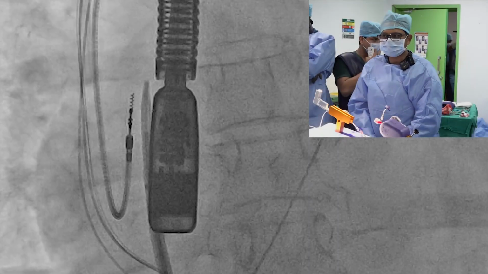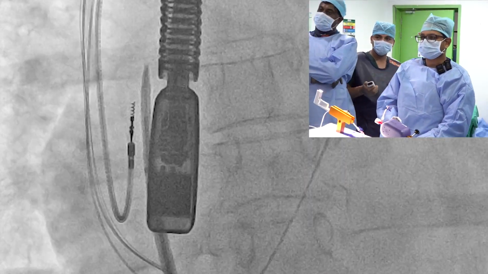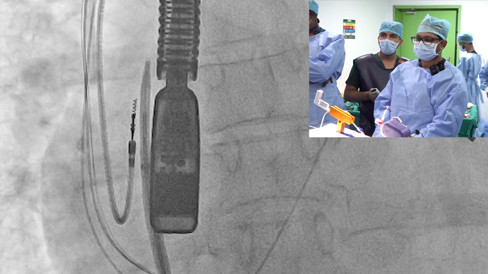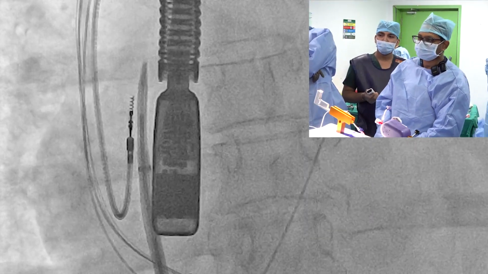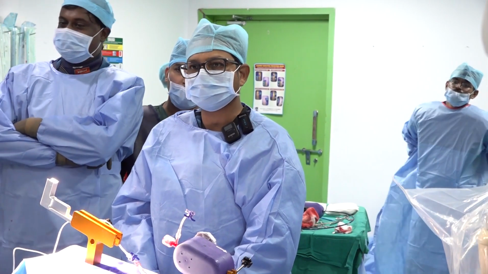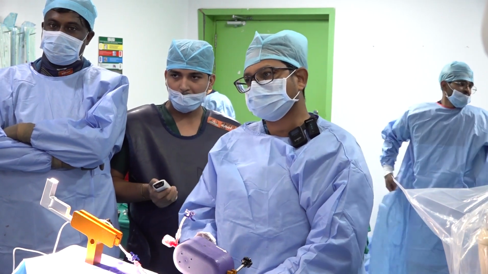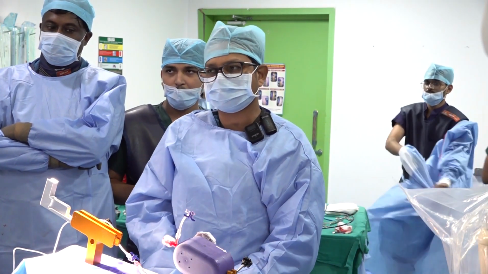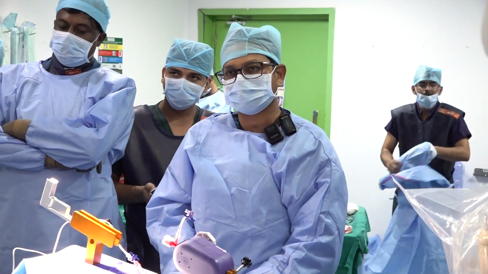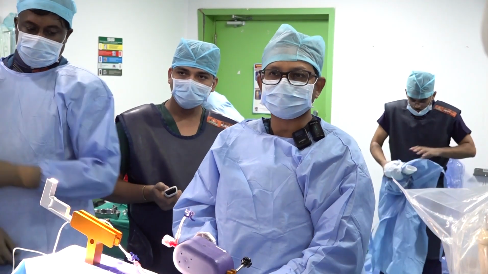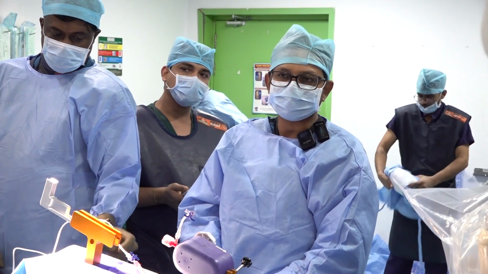So we started with the puncture. We took the SL1 sheath and the Brockenbrough needle, and we just saw the echo. In the bicaval view we are supposed to be mid to inferior, and in short axis we are supposed to be more posterior. So Dr. Hemant, can we see that echo?